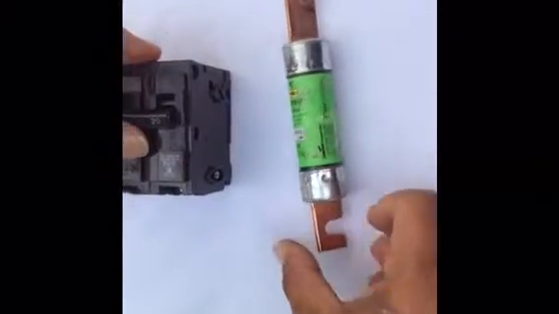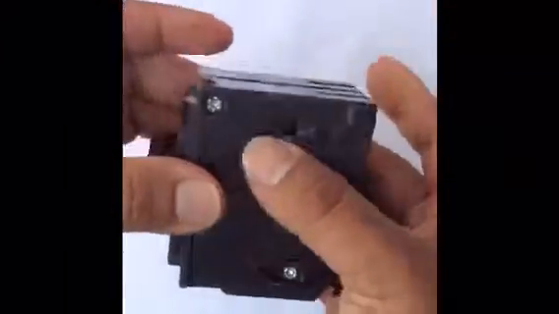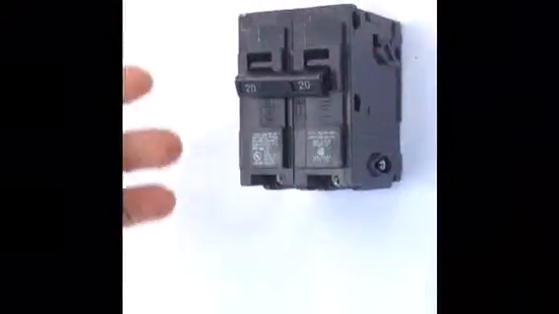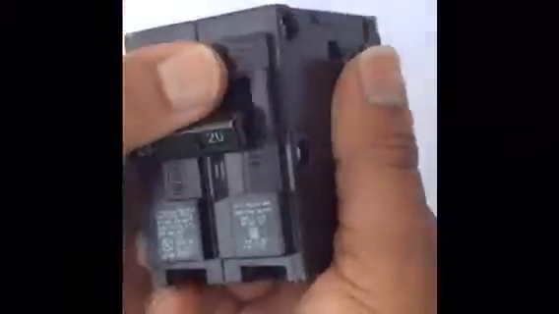This here is a breaker. It also has a metal element inside that senses temperature. These are normally known as thermally protected devices because they sense temperature, and upon that temperature they will trip and protect the device or components, conductors within the circuit.